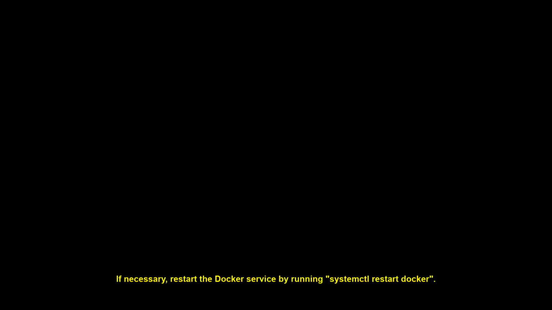If necessary, restart the Docker service by running systemctl restart docker. Monitor your Docker containers to ensure they operate without conflicts. Finally, tidy up any unused Docker networks by running docker network prune. Your Docker networking should now be restored without any IP conflicts.